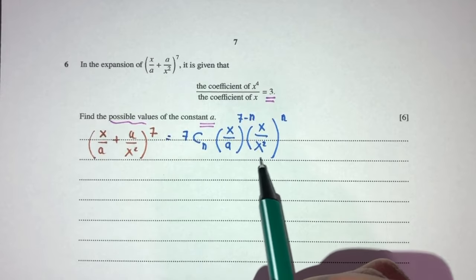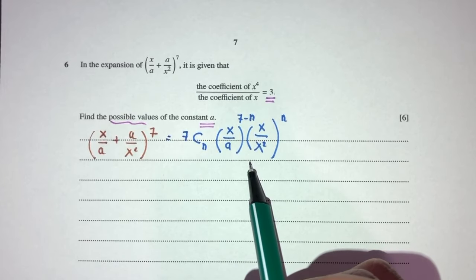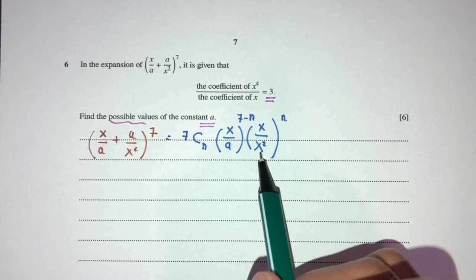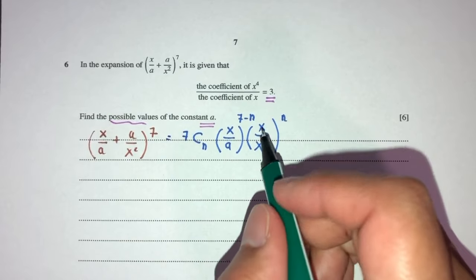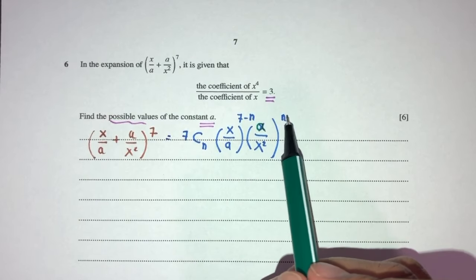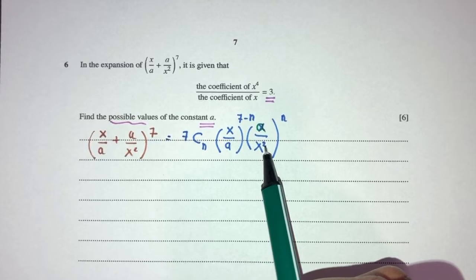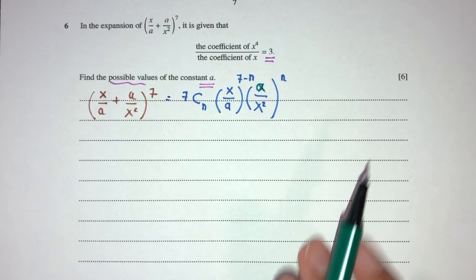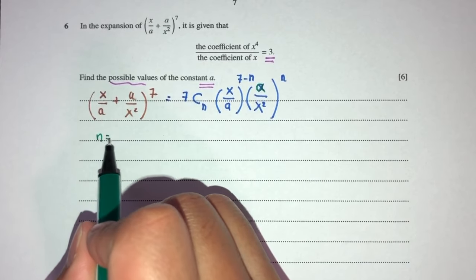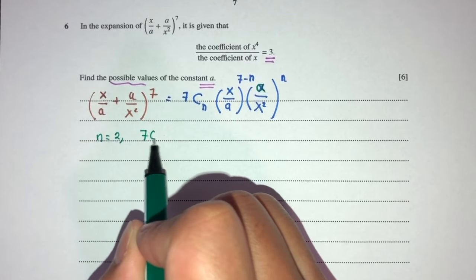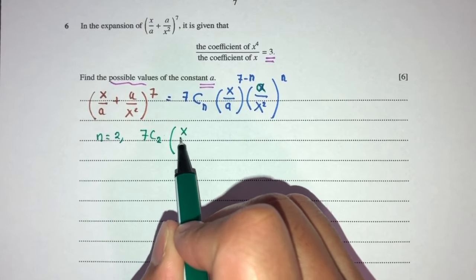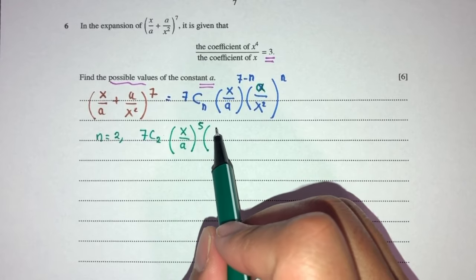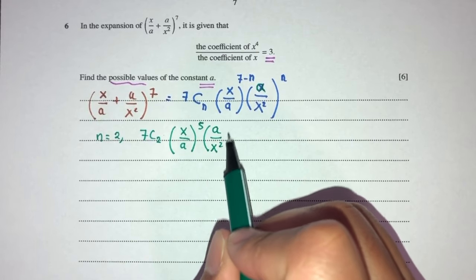I can choose n to be, for example, 2. If I choose 2, this is the value of a here, I apologize. If I choose 2, that should become x power 4, that will be 5, so it will cancel, become 1, so it will be useful. So let me do this. If n equals 2, that will be 7 choose 2, x over a power 5, times a over x power 2, power 2.